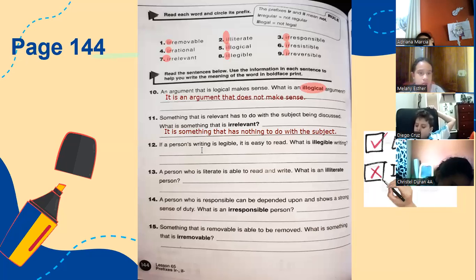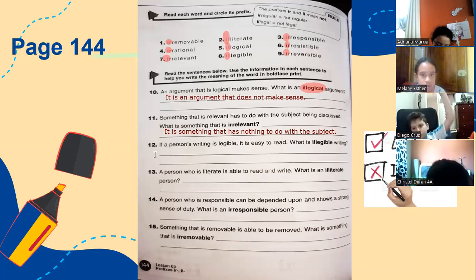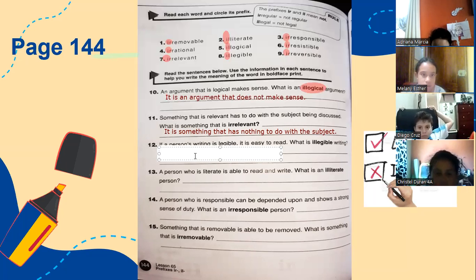Now, if a person's writing is legible, it means that it's clear and understandable to read. It is easy to read. What is illegible? Writing. What happened with that kind of letter? What happened with that writing? That you cannot understand.